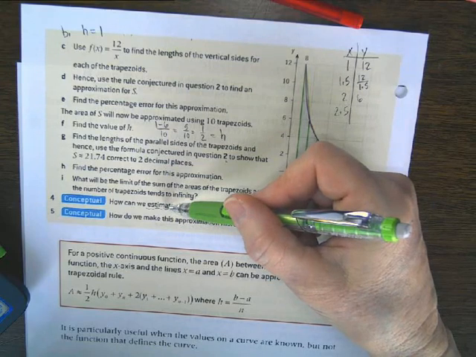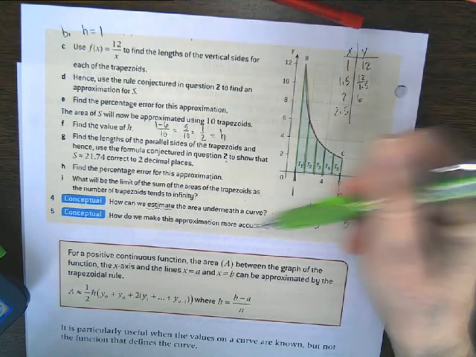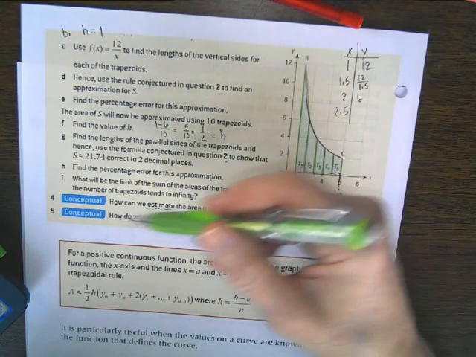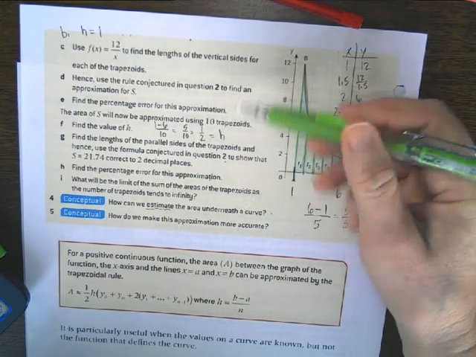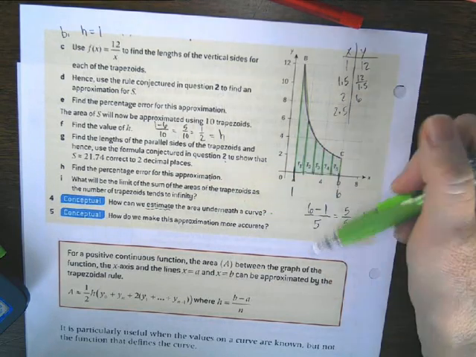Don't go off and come up with other ideas. You're just supposed to be summarizing what we just did. How can we do an estimate of an area under a curve? What did you just learn? And how do you get closer and closer to the best answer? So from what you just learned, what's the best way to make your answer even more accurate?